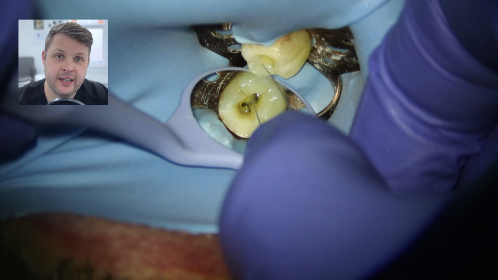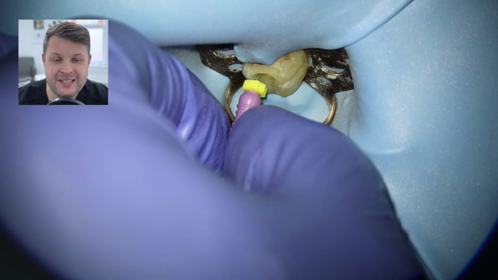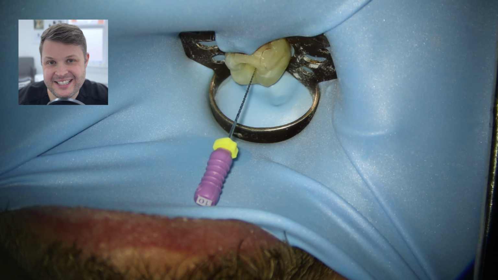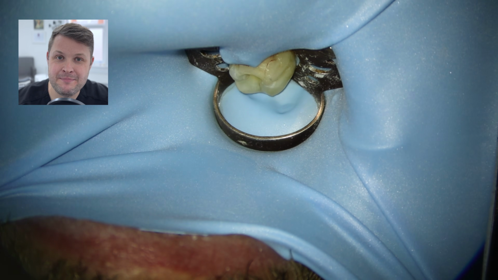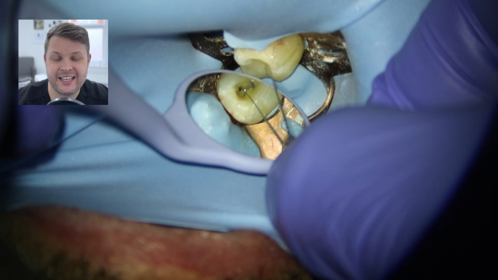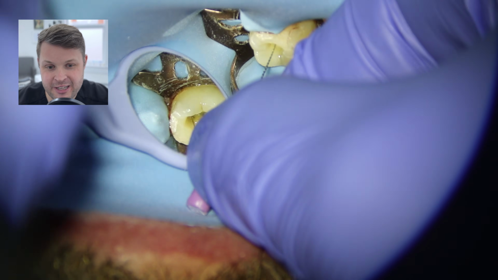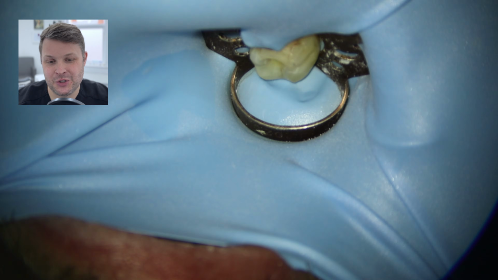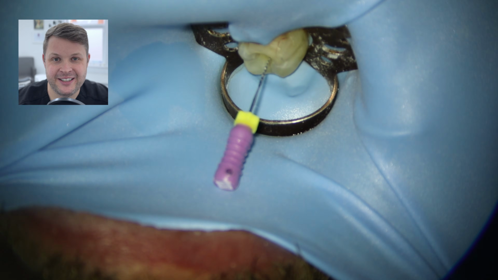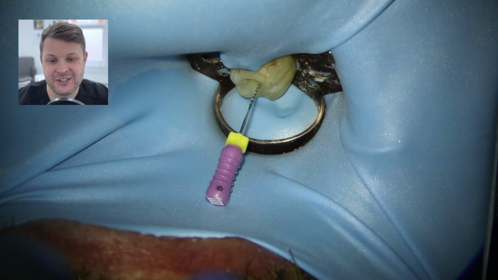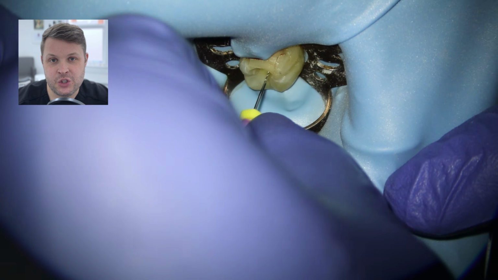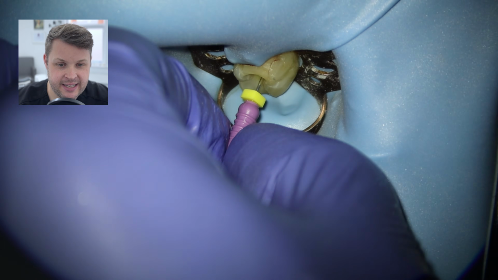We're then going to try and get down the mesiobuccal canal, and you can see here that I'm struggling a little bit. I always feel like the mesiobuccal canal is usually the canal that the patient has to open really wide for you, because it's just always a little bit difficult to squeeze the file in there. But eventually I get it in, and then I'm just going to do that nice watch winding motion with the size 10K file.